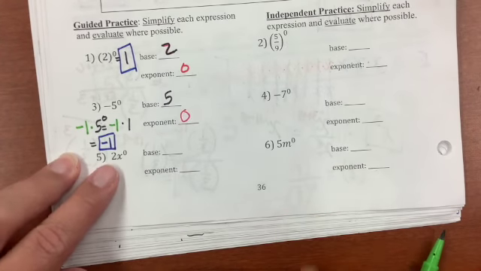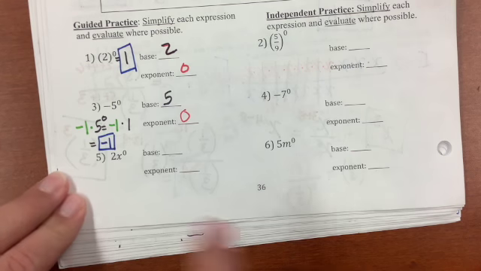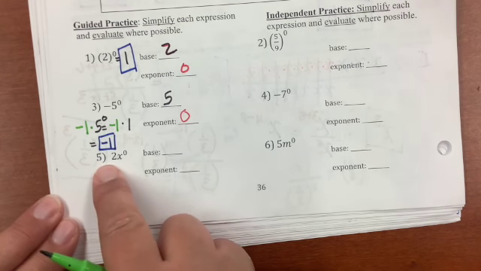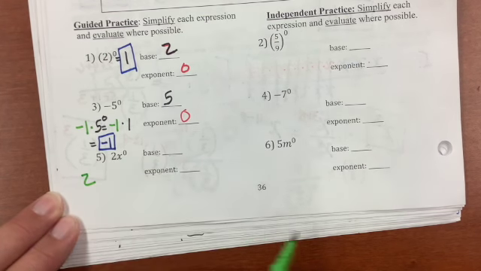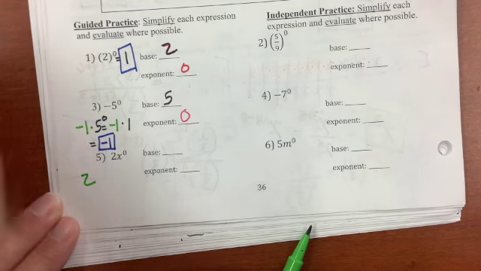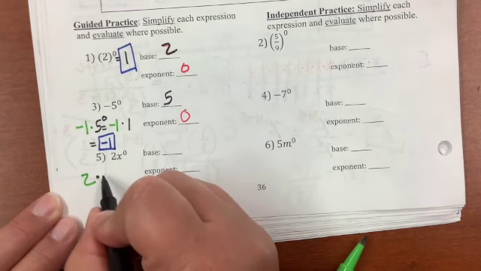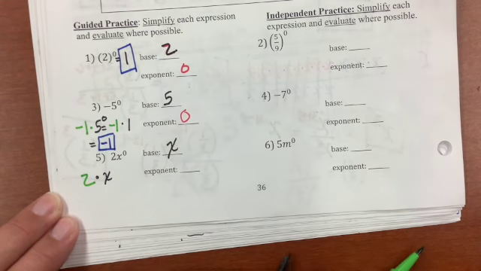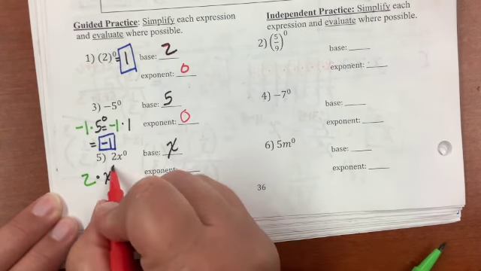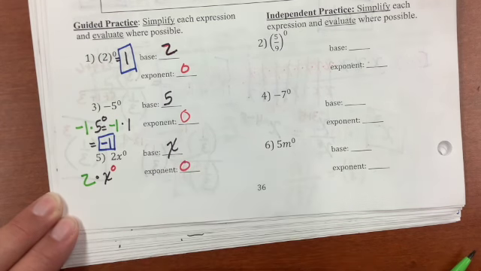Down here, remember, the leading number here, that's a coefficient, and that coefficient is 2. It is not part of the base, which is x. My base is x. Nor is it part of the exponent, 0. My exponent is 0.